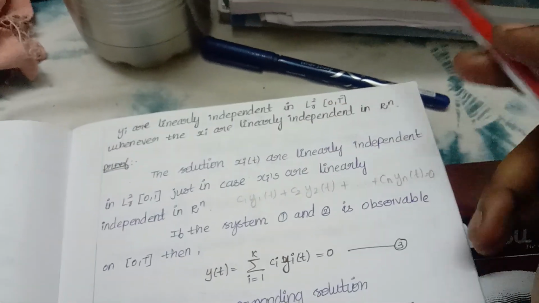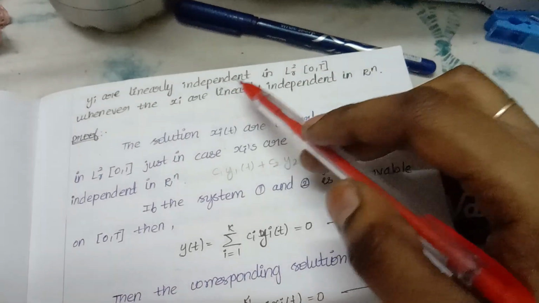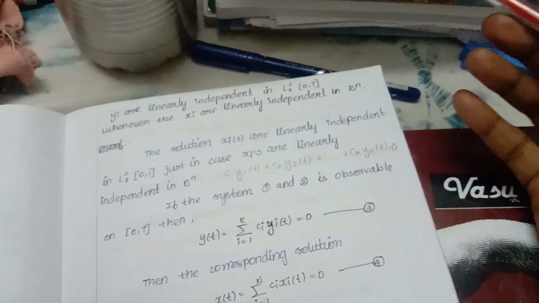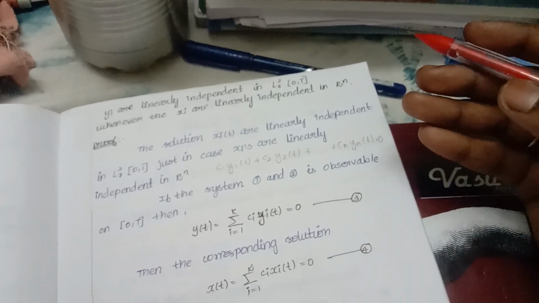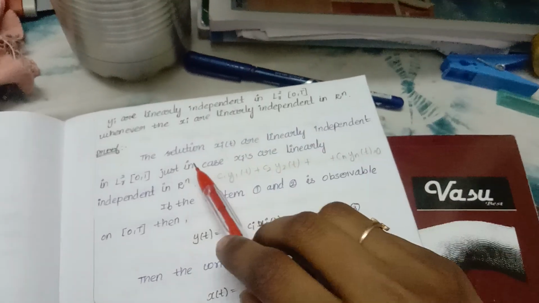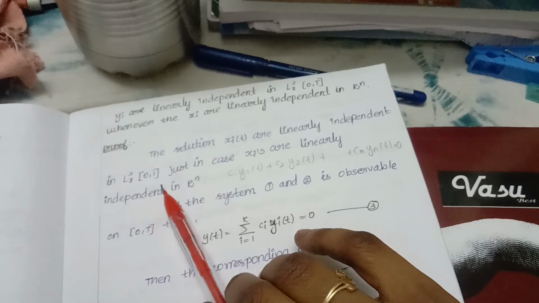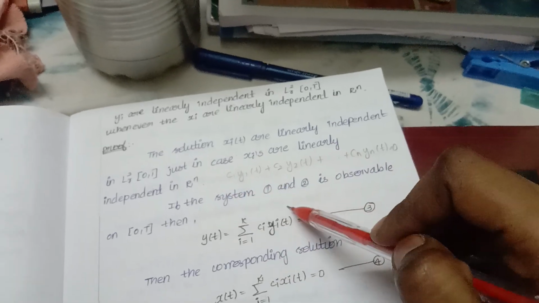What we have to show is, if the system is observable, then yi is linearly independent whenever xi are linearly independent. And if whenever xi are linearly independent, yi are linearly independent, then the system is observable. It is an if and only if condition. So first we take that the solutions xi(t) are linearly independent in L square integrable functions, and we prove that the system is observable.